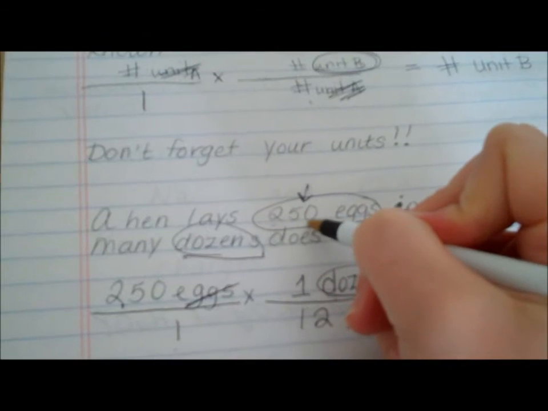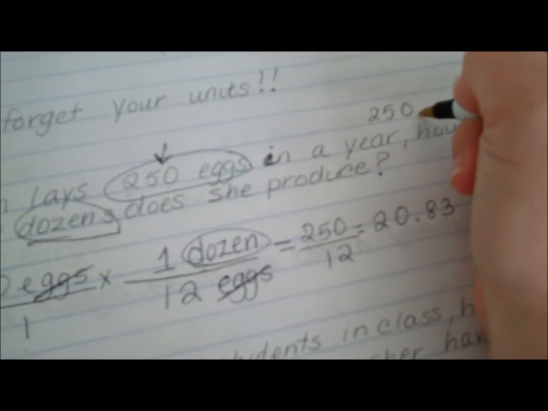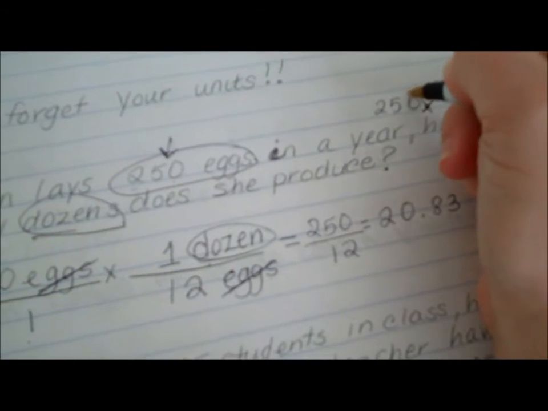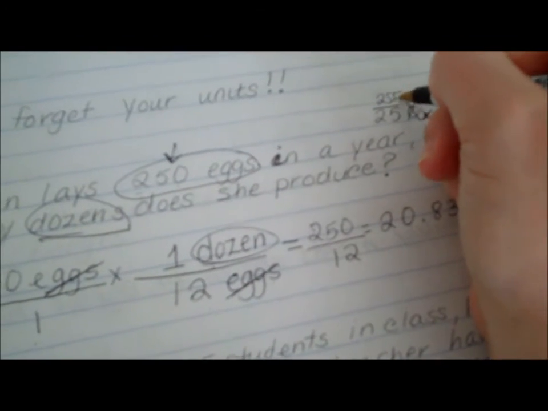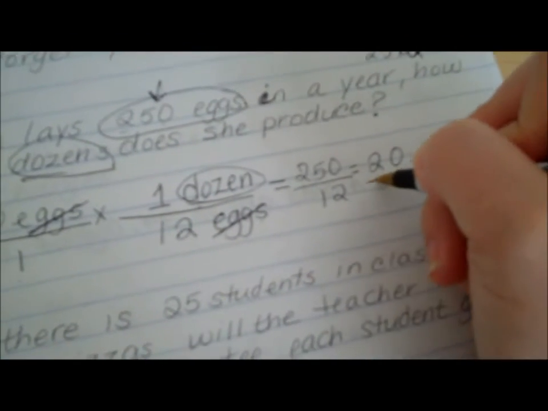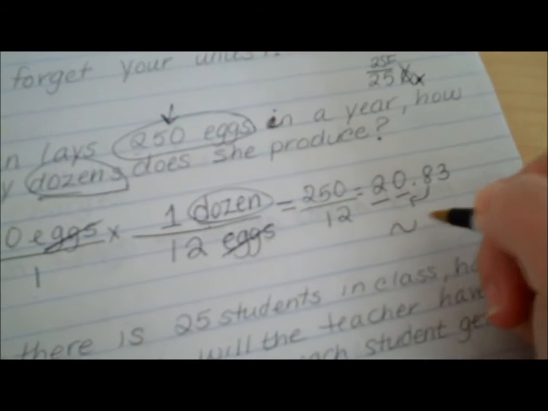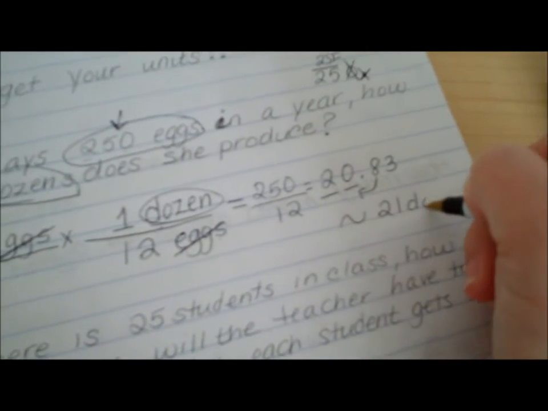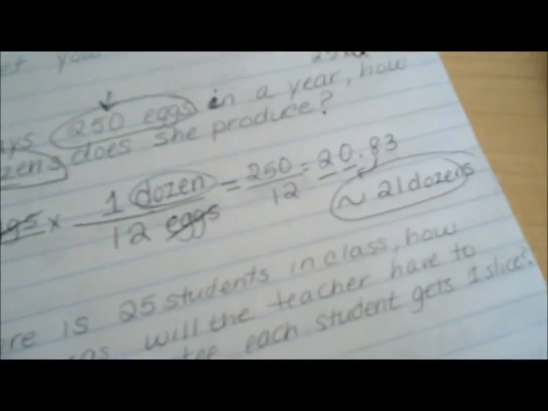Now, if we look at the given here, we're going to keep in mind our sig figs. So 250. Is this zero significant? It's to the rightmost, but there is no decimal here, so it is not significant. So we're going to have 2 sig figs in our answer. So we're going to count over 1, 2. Does the 8 round up? So we have approximately 21 dozens from this particular hen.